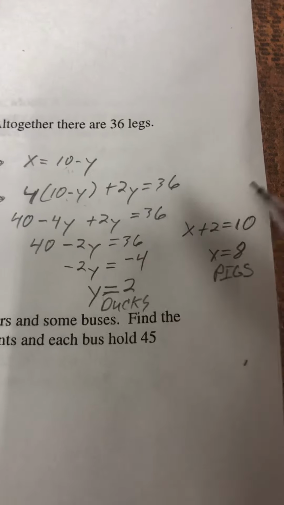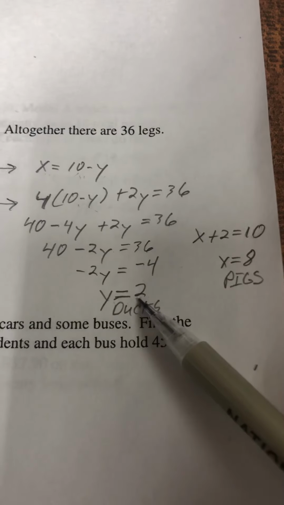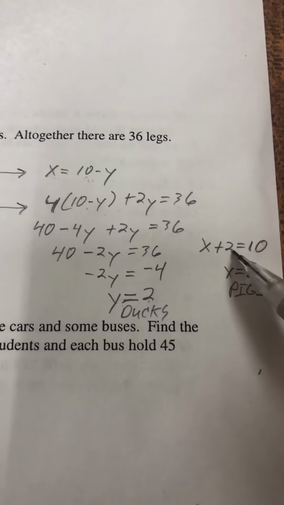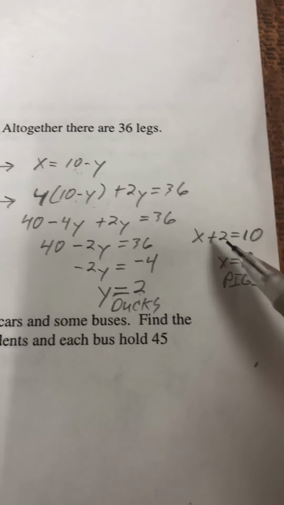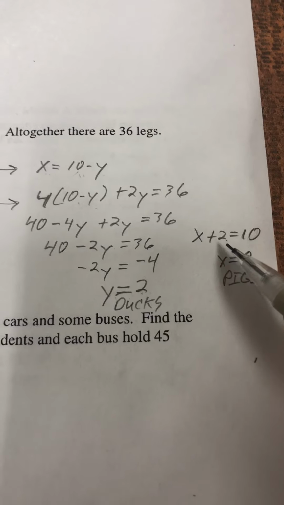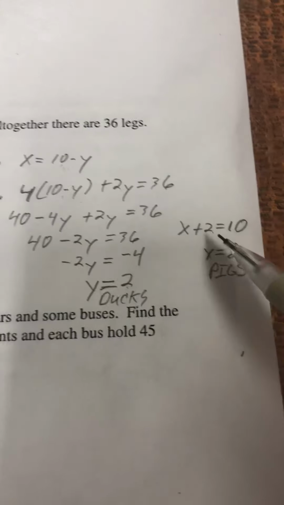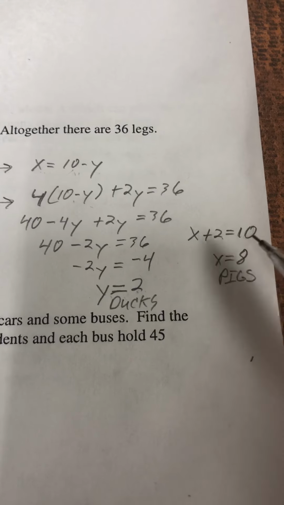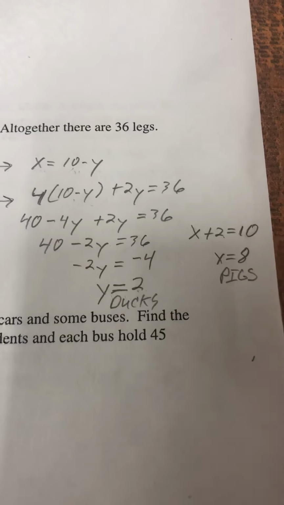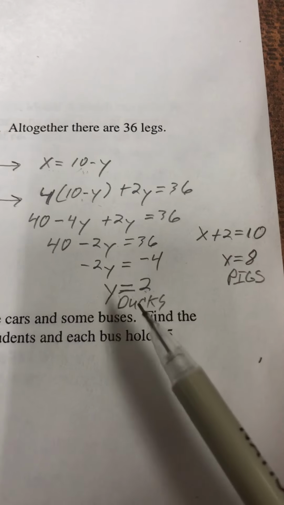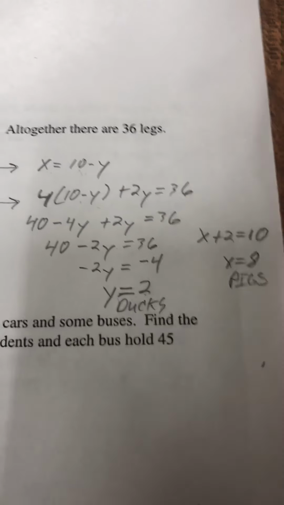And then I plug that 2 into that other problem just because it's an easier problem to work with. And I have x plus 2 equals 10. I subtract 2 from both sides. I get x equals 8, so I have 8 pigs. So there's your 2 ducks and your 8 pigs for that problem.